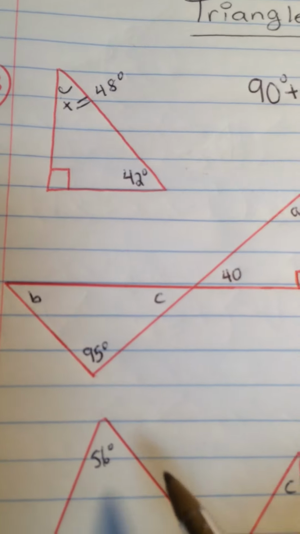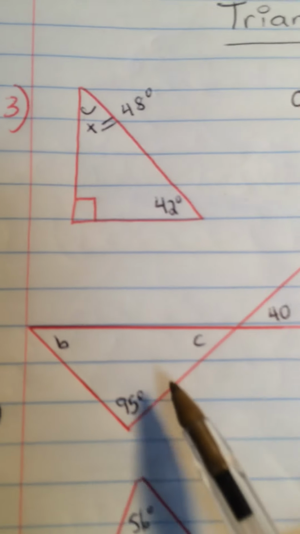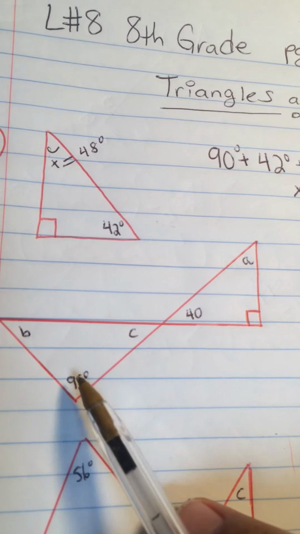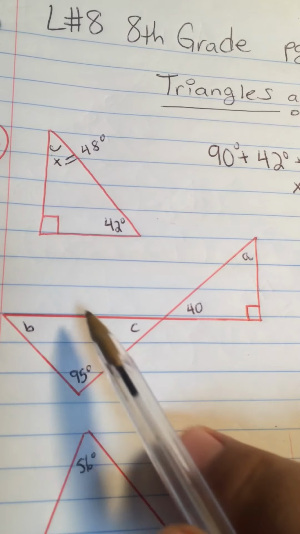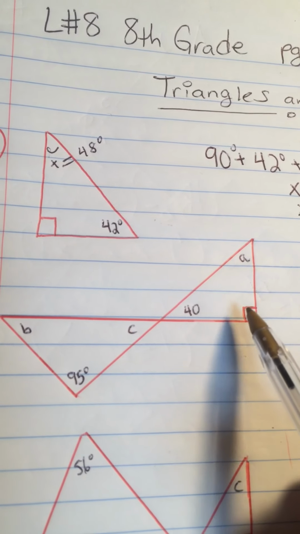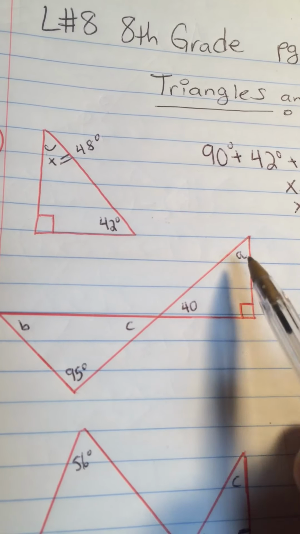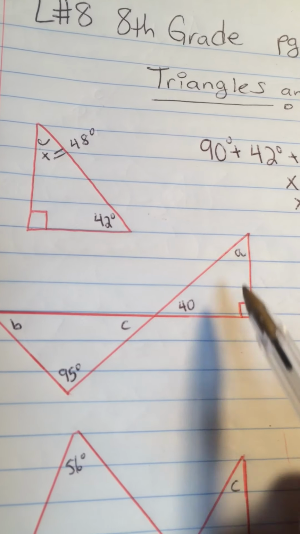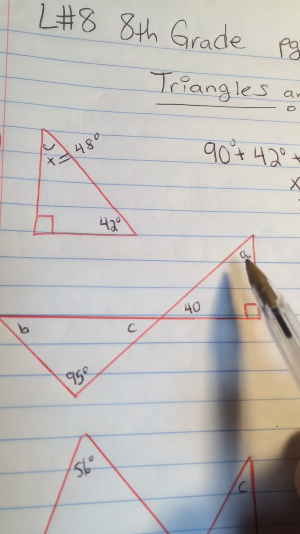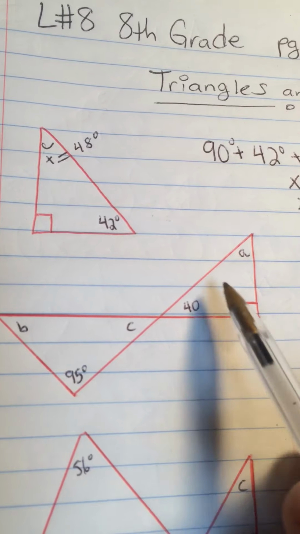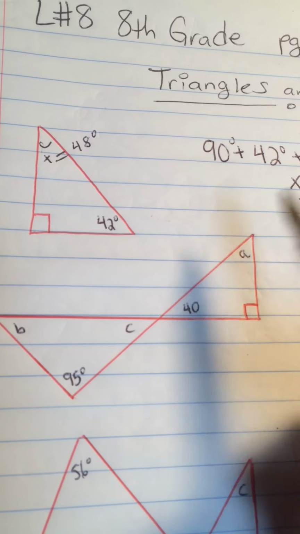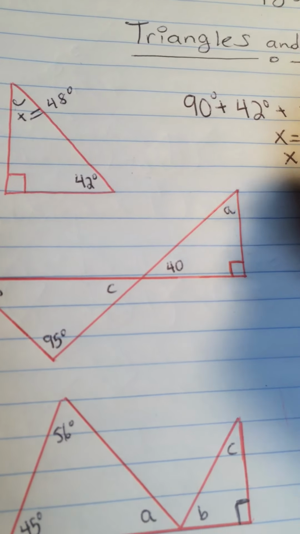Let's work with the other ones. Now here it's a little bit different, because here they give us the measurement of 1, but we're missing 2. Same thing here, we have 2, but we're missing 1. So let's work this side first, because here we have 90, here we have 40, so we can find this one. So let's find angle A.